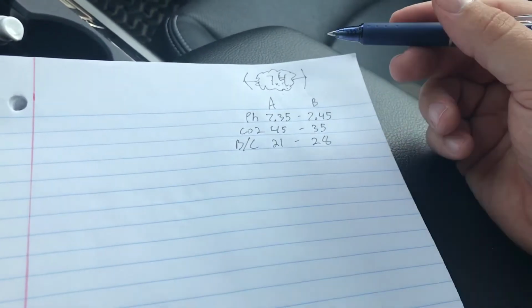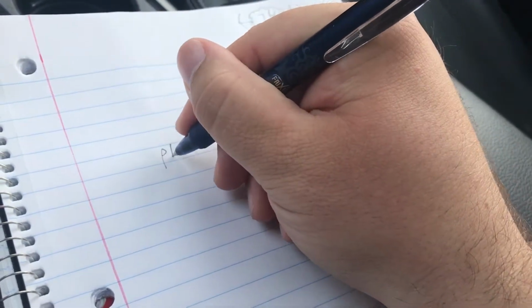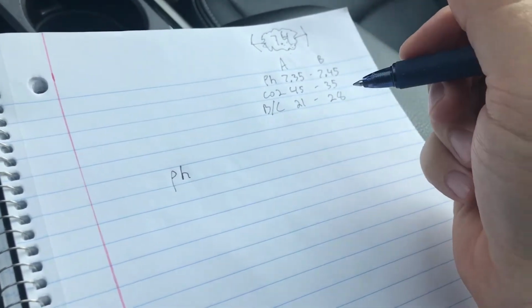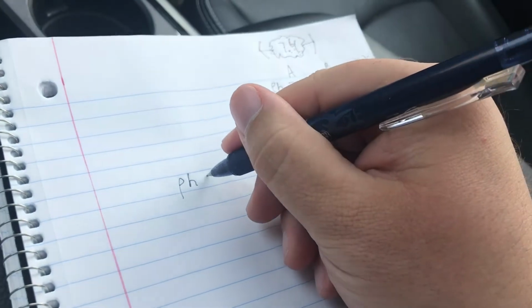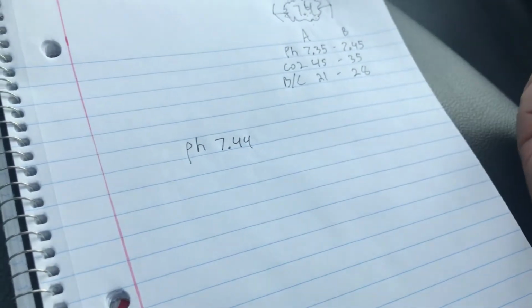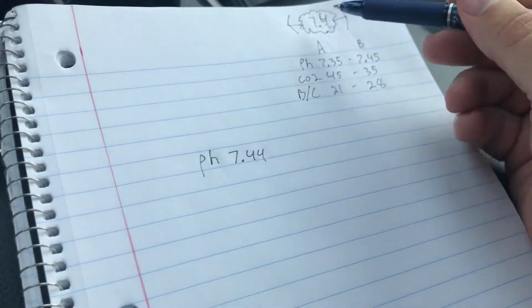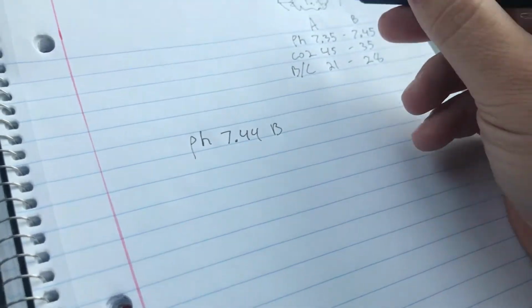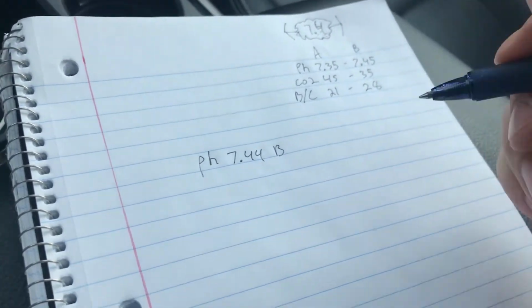All right, so let's start with a normal pH number. Because this was confusing some people, let's say it's 7.44. It falls in normal range, right? So people are like, wow, is that a base or an alkaline? Well, it's above 7.4, so it's a base because 7.4 is the golden number.